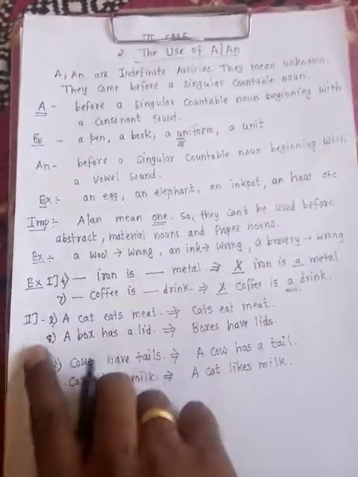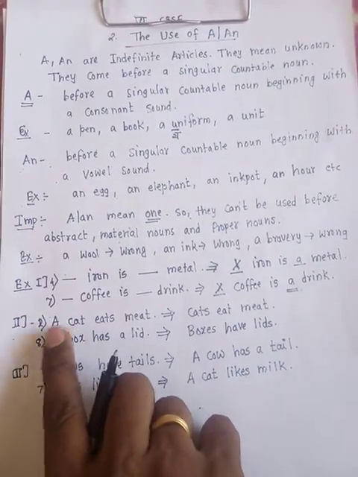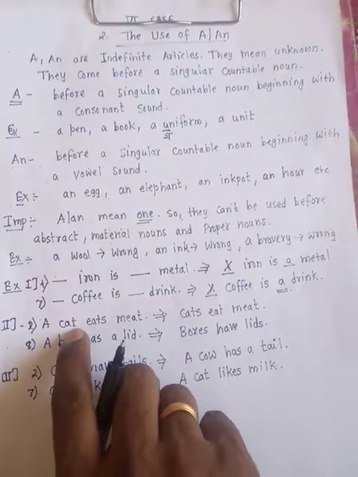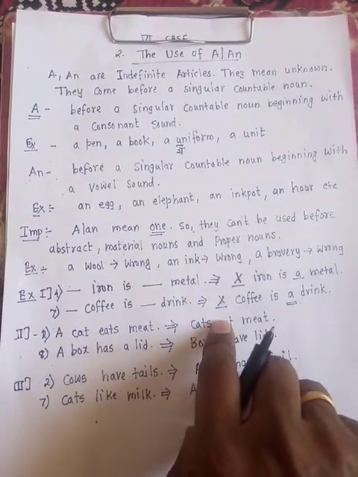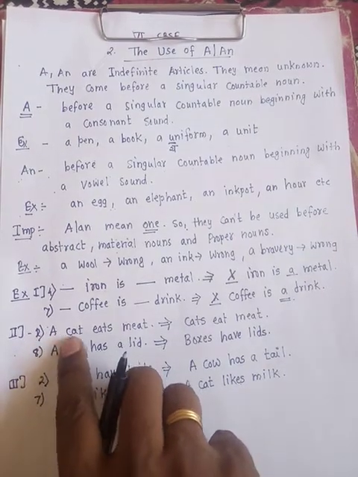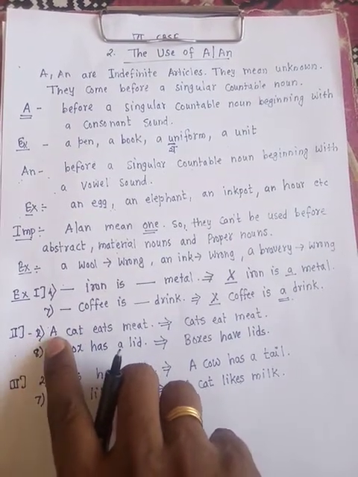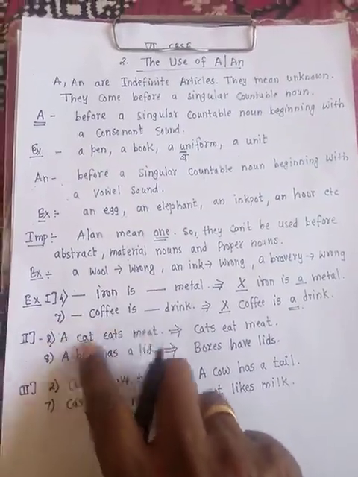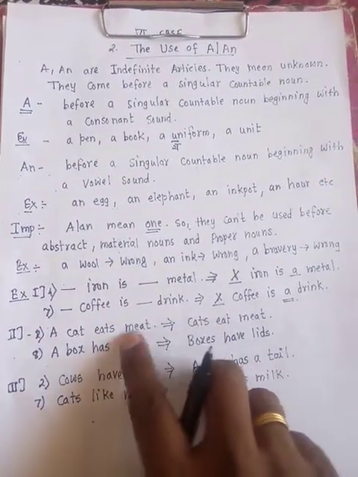In the second question, sentences with singular nouns are given to you. You have to write the plural forms. Now see, a cat is a singular noun. A cat means one cat. You have to make the plural of the singular noun. Cats.